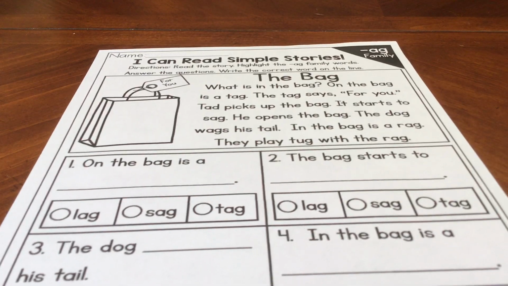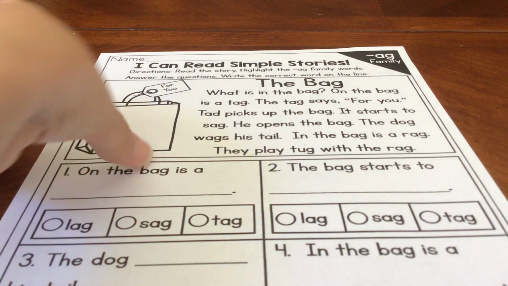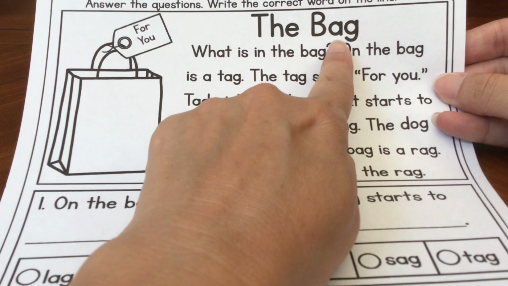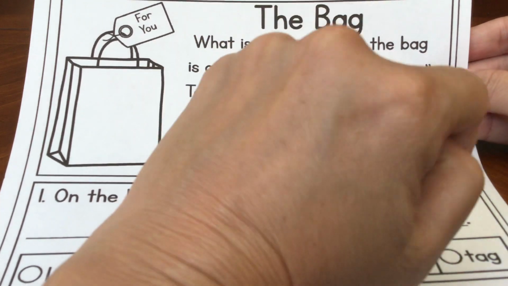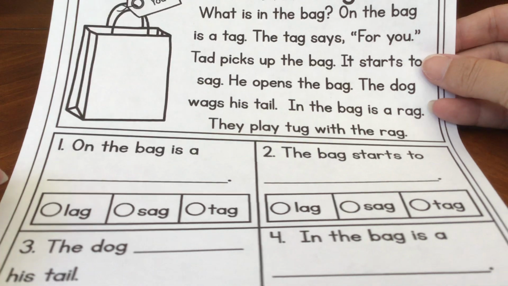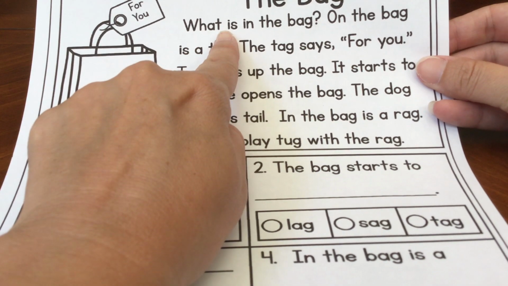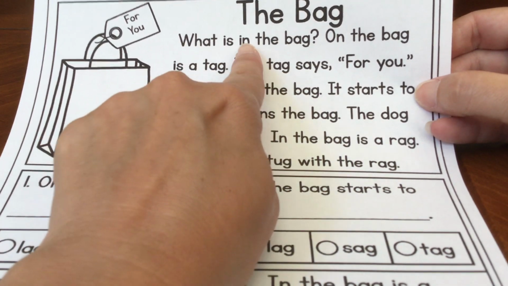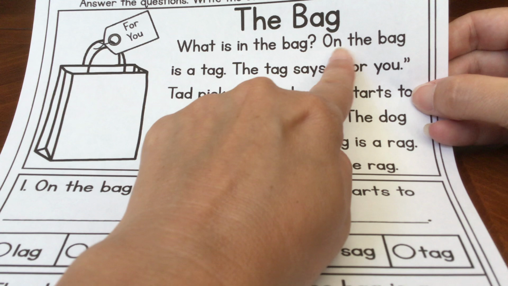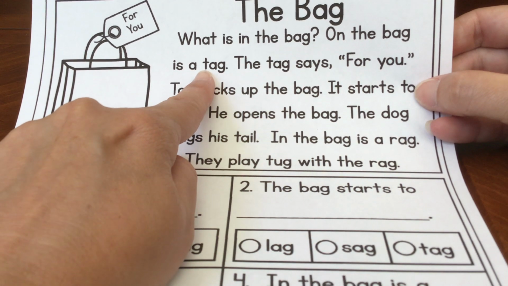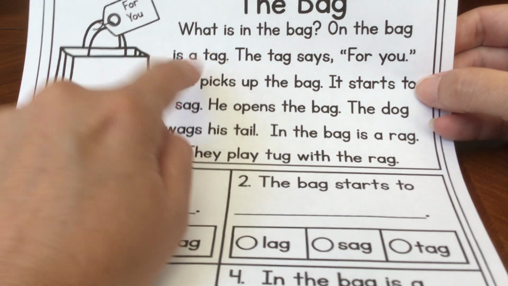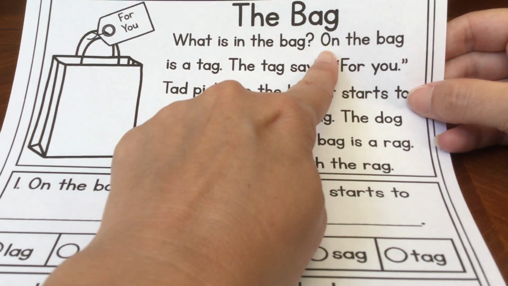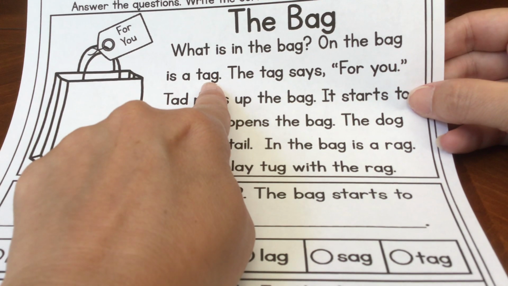And our last page for today is a story. So let's read the title of our story first. The bag. What is in the bag? They're asking a question. Here's our question mark. What is in the bag? On the bag is a tag. Let's read those 2 sentences again. What is in the bag? On the bag is a tag.